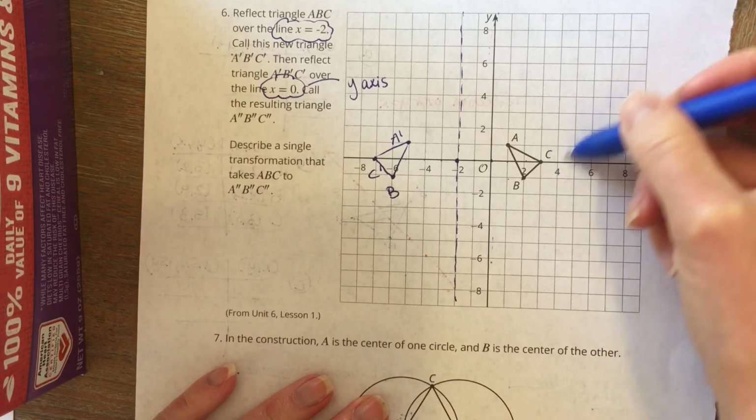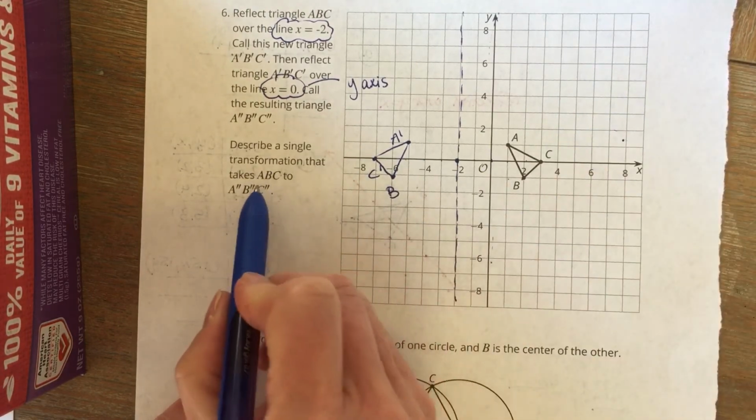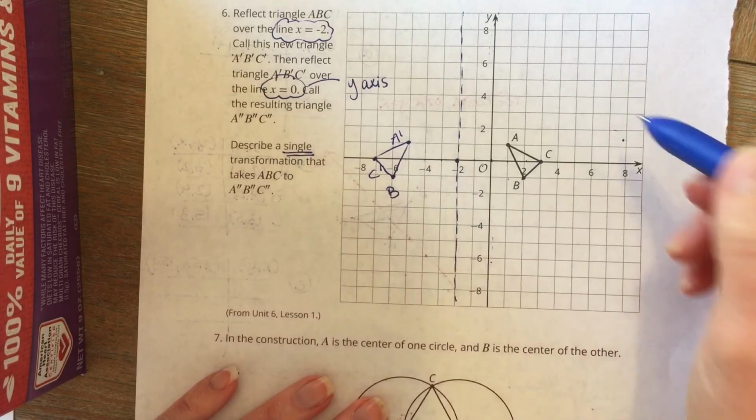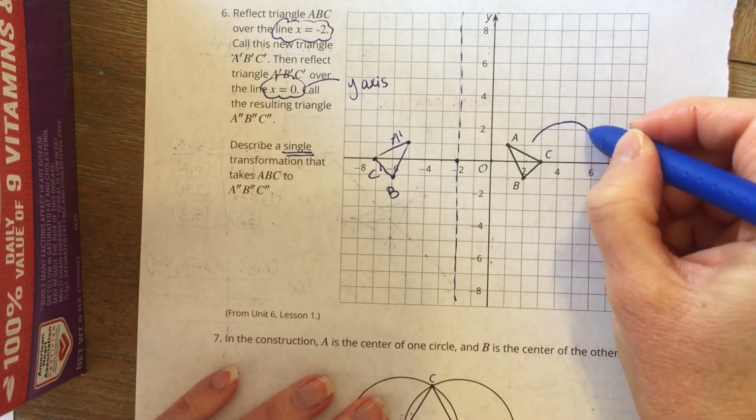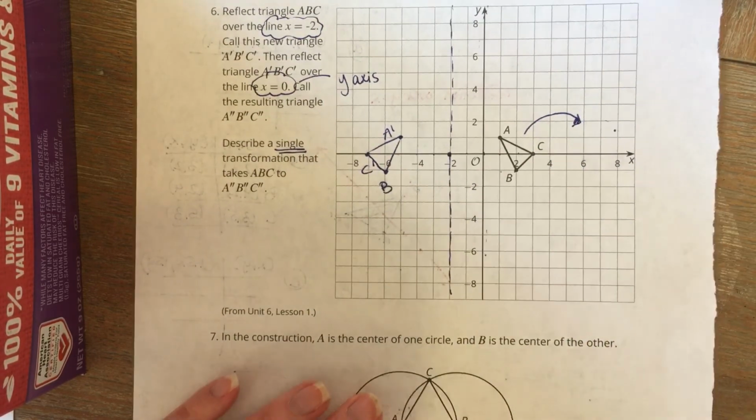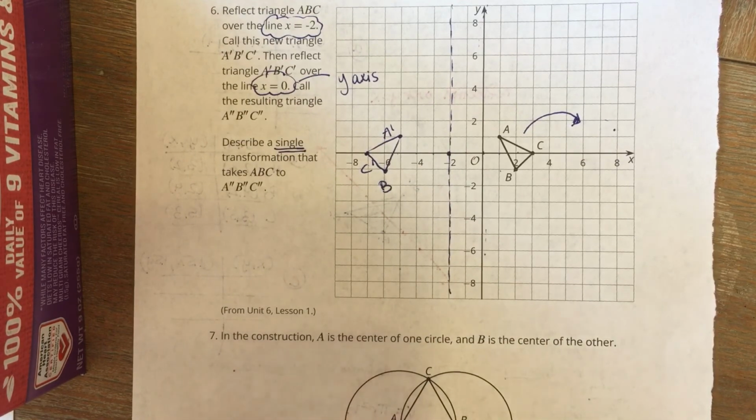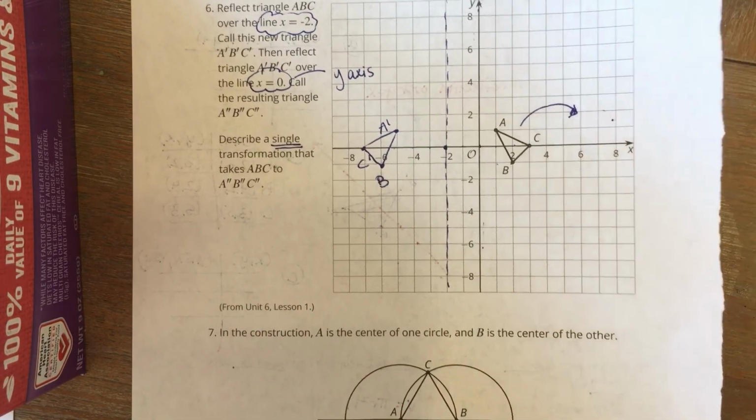So take a look at that, and then think about how could I have done that? Your triangle will end up somewhere in this space. How could you have done that in a single transformation? In other words, how could you have gone from this triangle to the one right there? The answer's in the locker, and if you have any questions, don't hesitate to come to office hours.